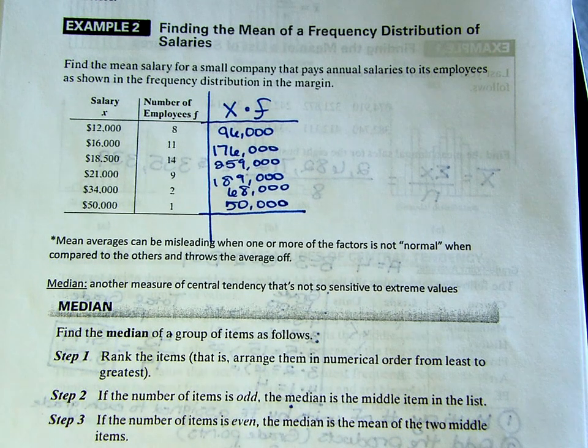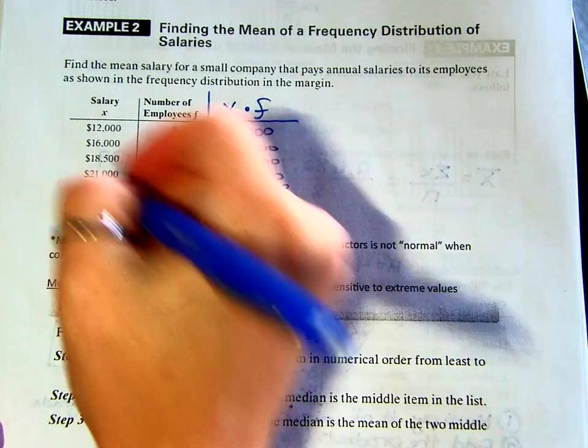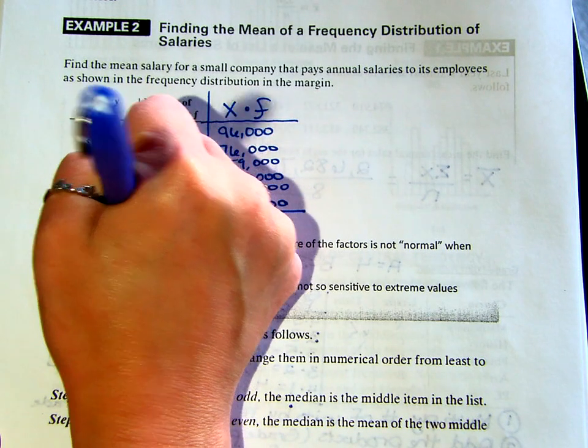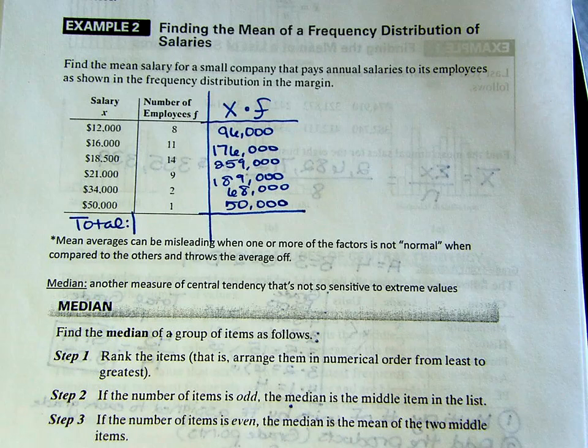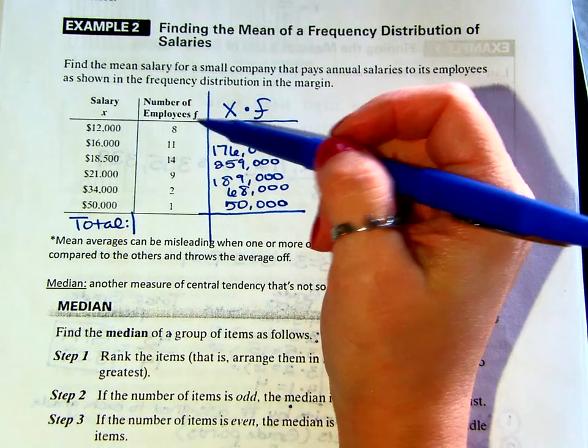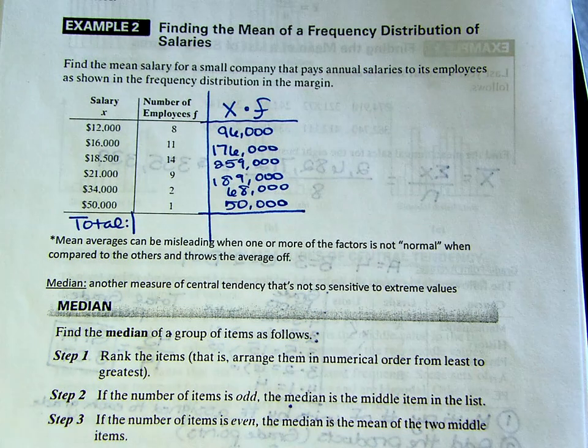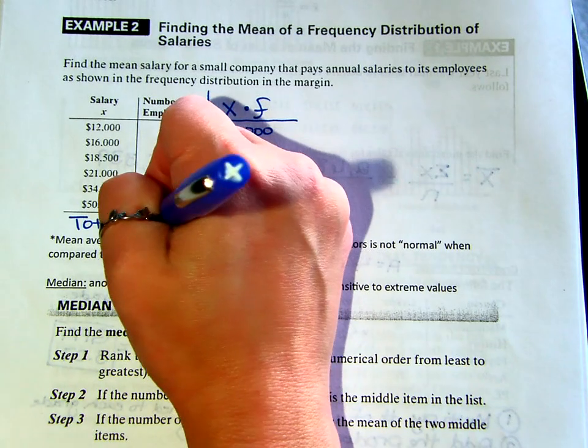Now, down here in the bottom, I'm going to also put an extra row for my total. Let's figure out how many employees we actually have. 8, 11, 14, 9, 2, and 1. If I add all those up, this company has 45 employees.